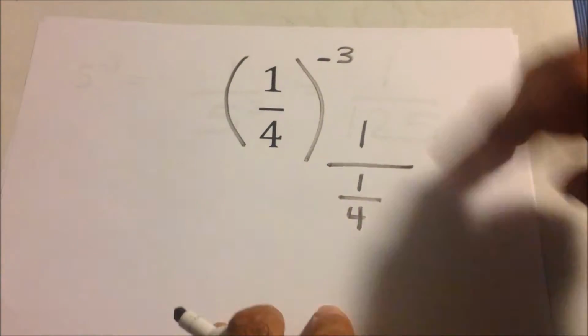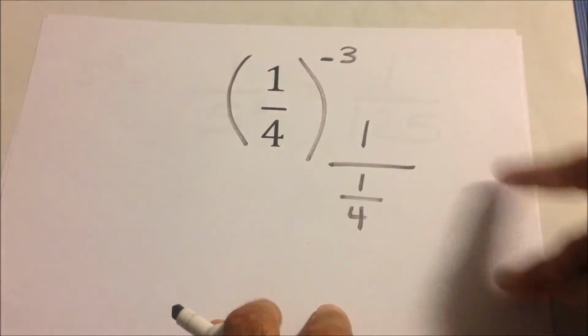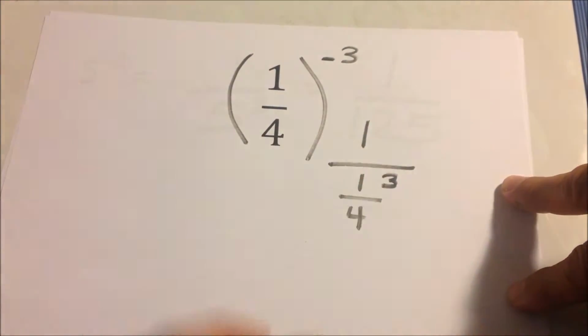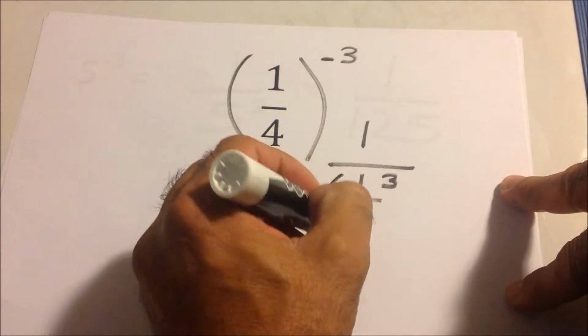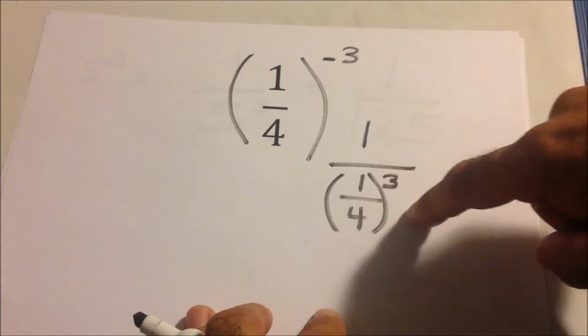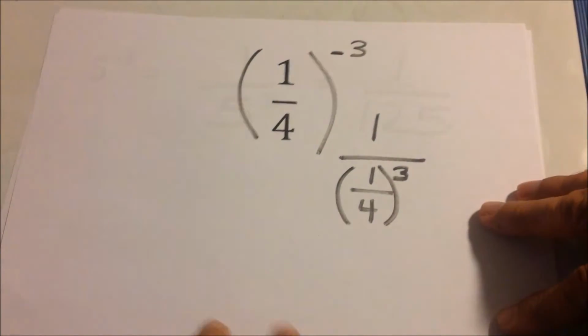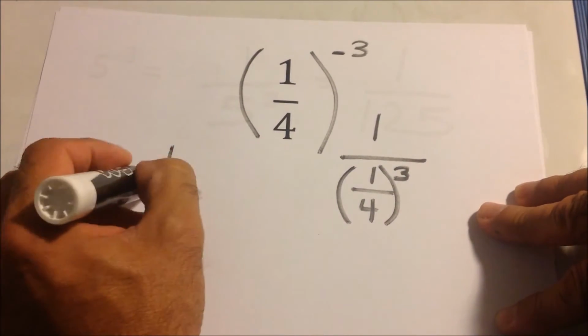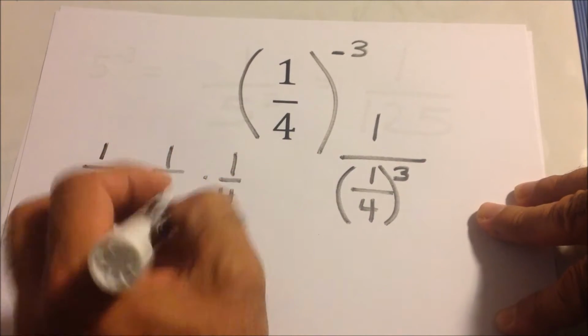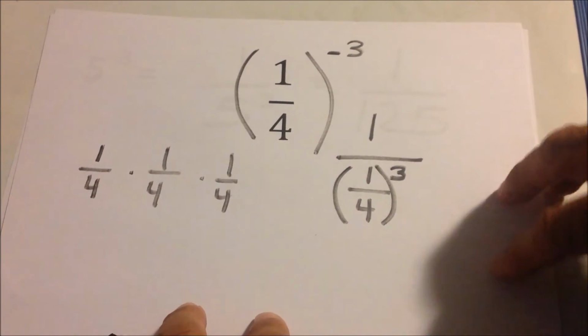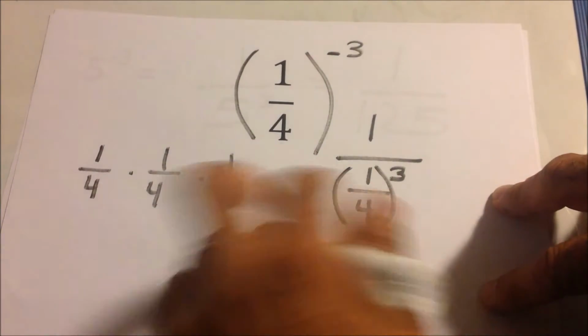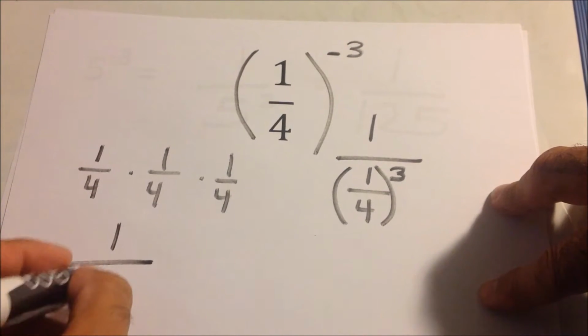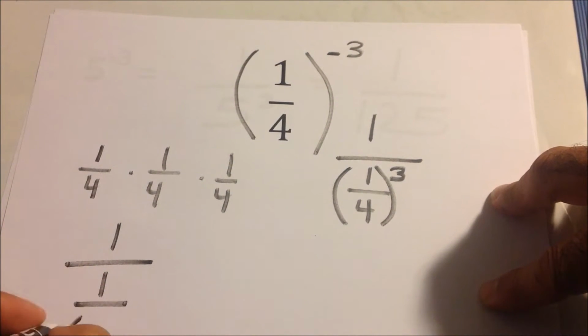Simply, that's all you have to do. So this negative 3 again goes in the denominator and becomes positive. Don't forget the parentheses. So this is just 1/4 cubed. And so 1/4 cubed is just 1/4 times 1/4 times 1/4. That's all it is. Okay, so 1/4 cubed is 1 over 64.